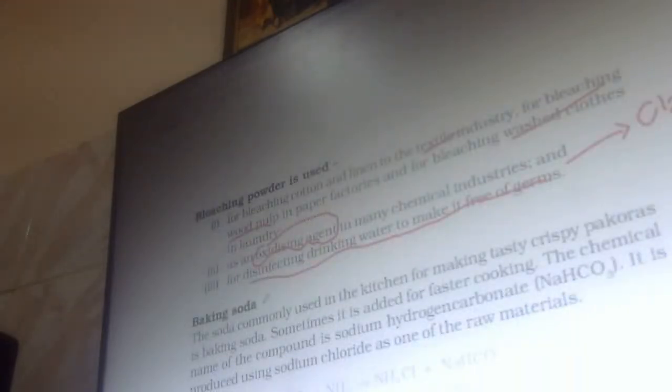Baking soda and washing soda. Baking powder is with tartaric acid. NaCl plus H2O plus CO2 plus ammonia gives us ammonium chloride, and we get NaHCO3, sodium hydrogen carbonate.